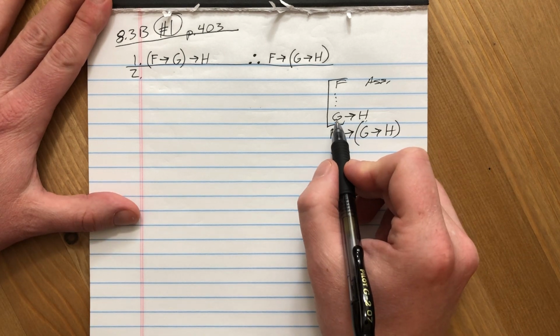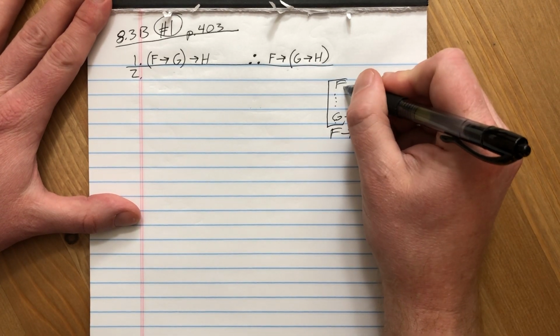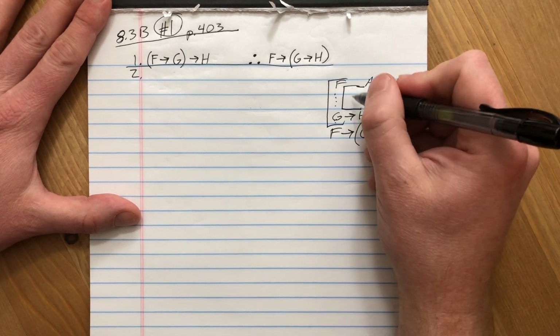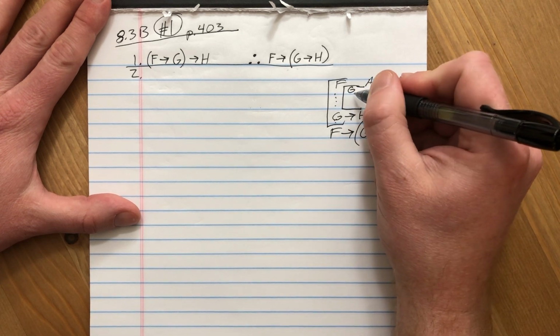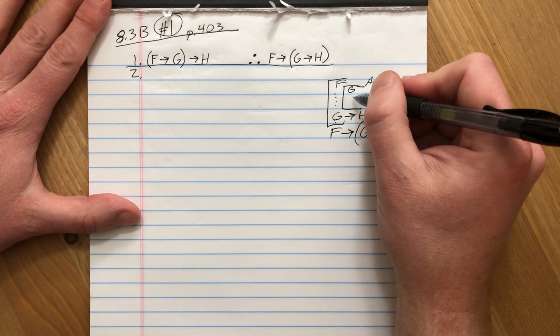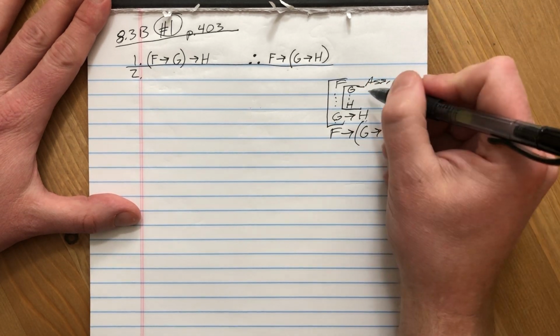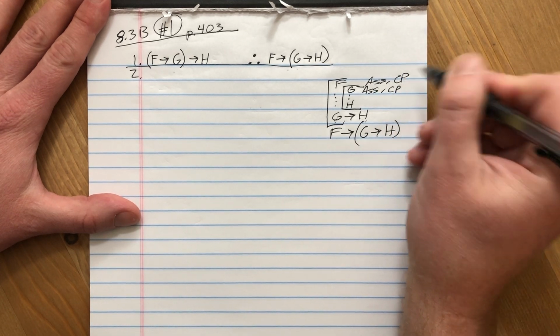Since we're trying to get if G then H, we could do another box inside. We'll assume G. We don't know if G is true, but if G, we're going to try to prove H from that. So we make this assumption inside for CP.